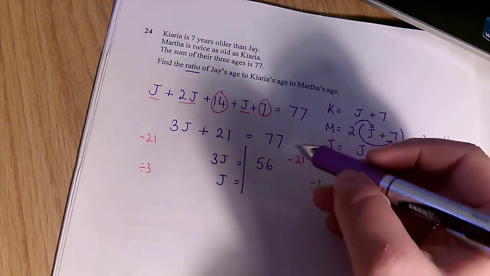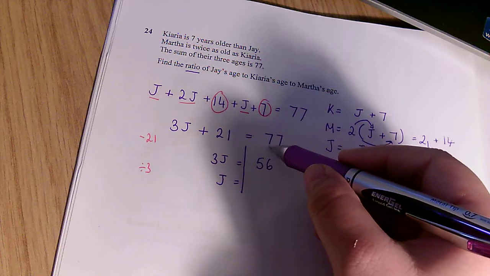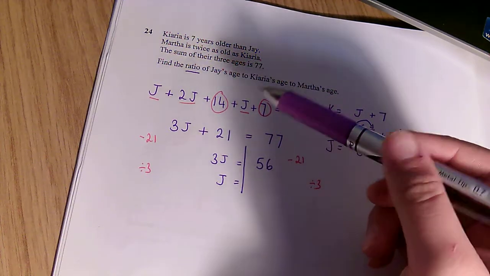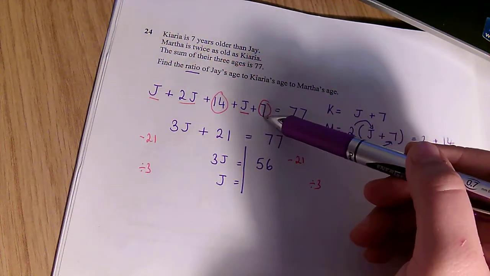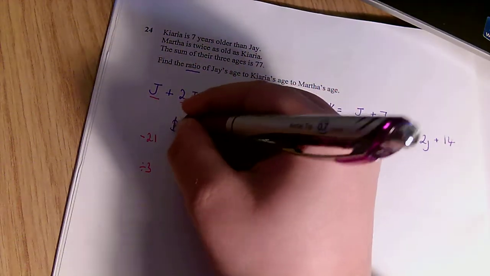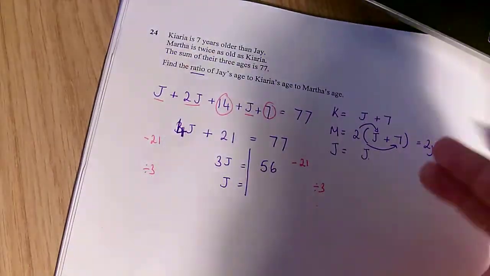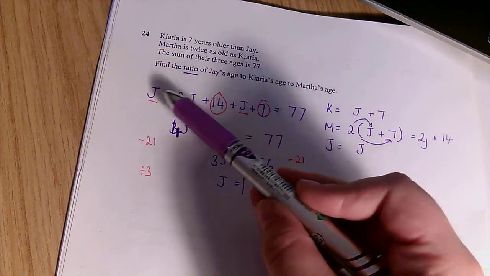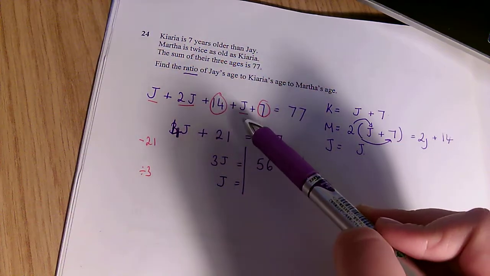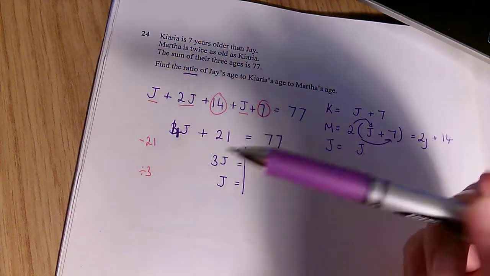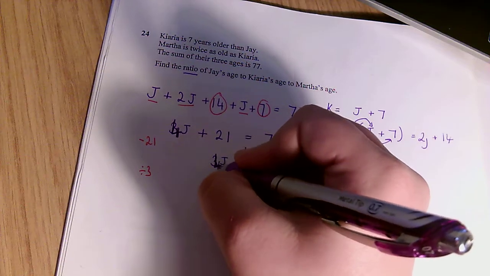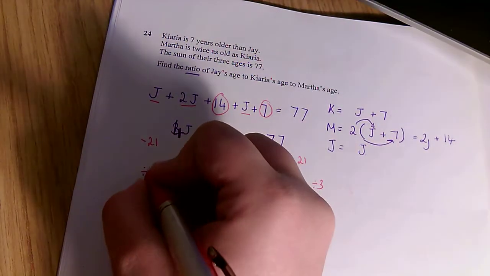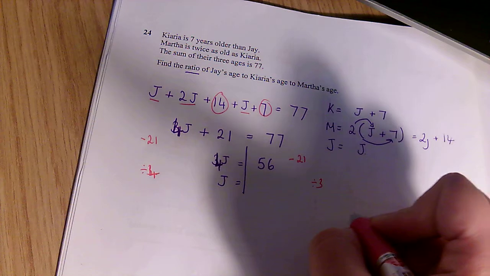57, 56. Have I done this right? Oh no, because that should have been 4J. Oh, there we go. At least I'm checking. J plus 2J plus J actually gives me 4J. So I'm almost there. I just need to change my 3Js to 4Js. And that's why it wouldn't work. So instead of dividing it by 3 now, I'm going to divide it by 4.